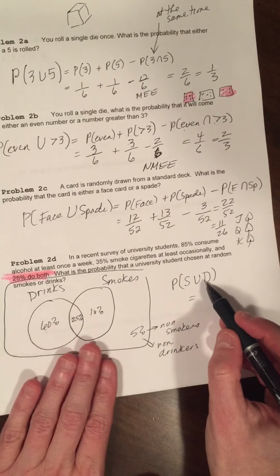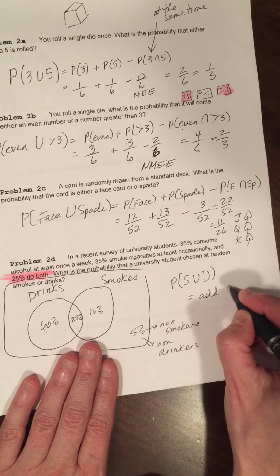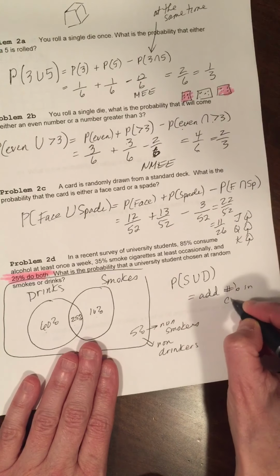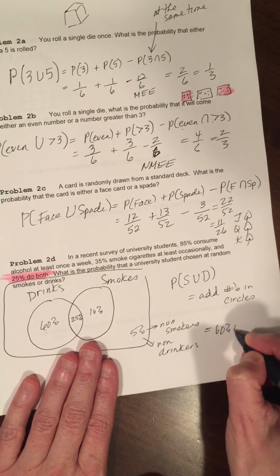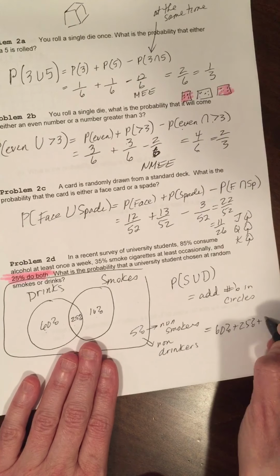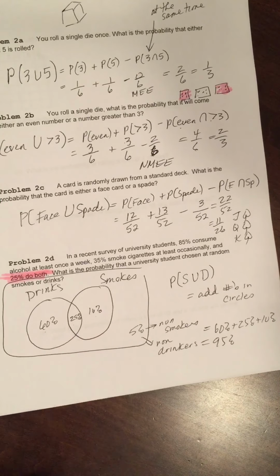So when I have a picture and I'm doing the OR, I add the numbers in the circles. 60%, 25%, 10%, 95% chance of meeting ourselves a drinker or a smoker.